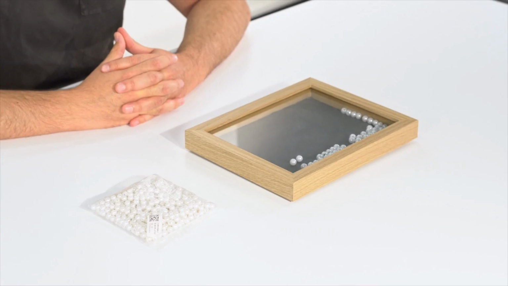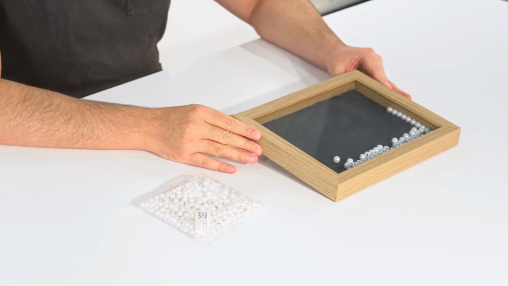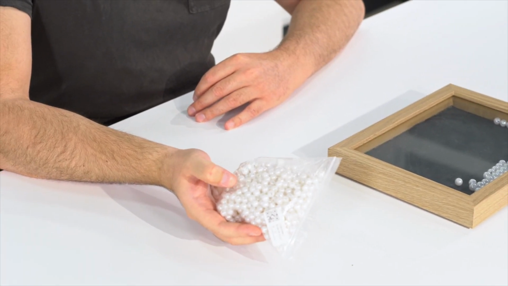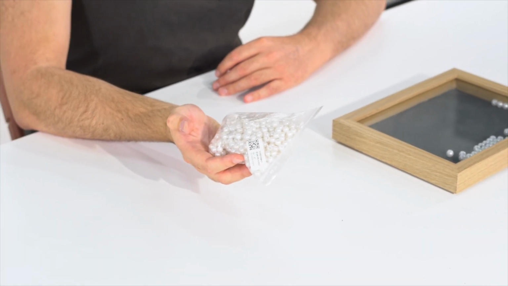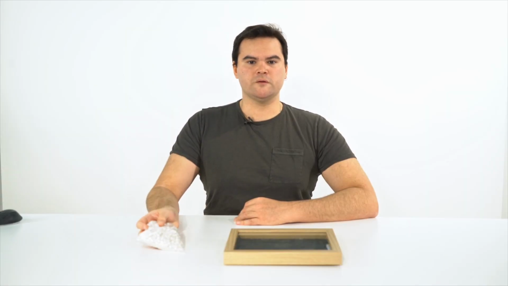For this activity, students will work in small groups. You will need to provide students with a medium-sized sealable container which can be seen into. Here, we're using a picture frame, and we also need a handful of beads. We're using these craft beads. Ask the students to place the beads into the container and seal it.